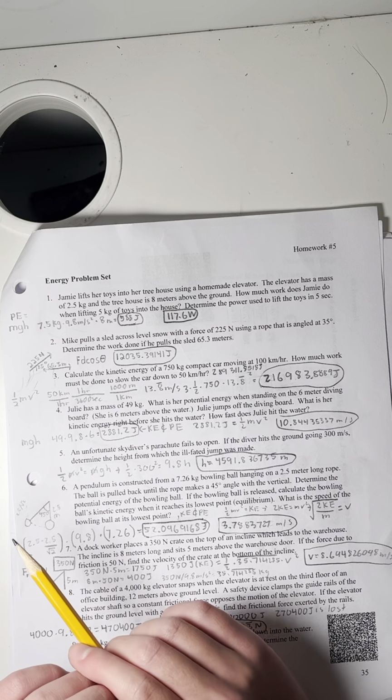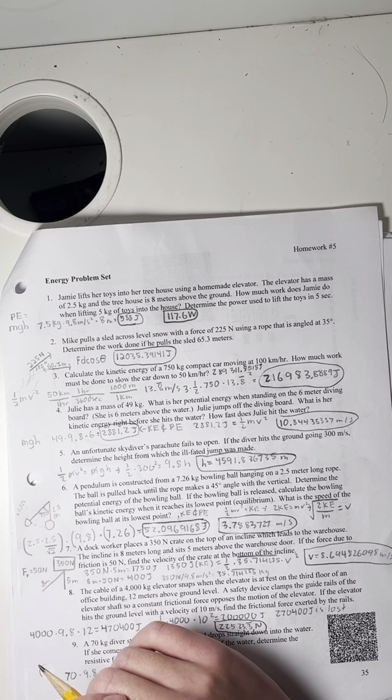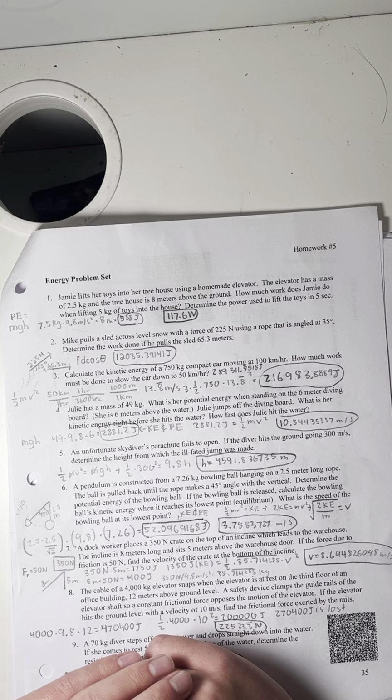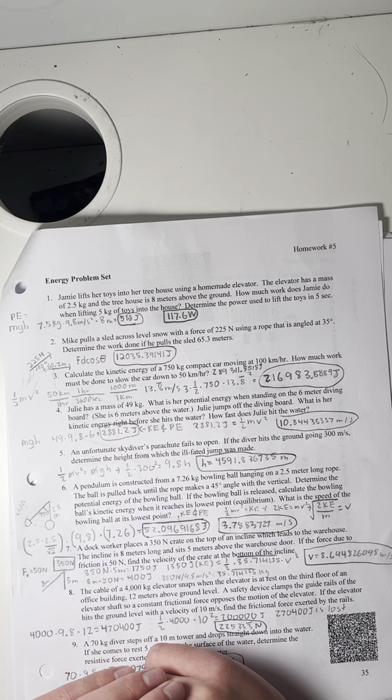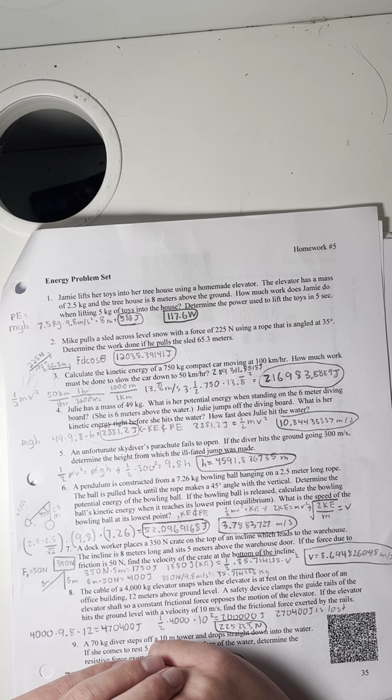And number 4 says, Julie has a mass of 49 kilos. What is her potential energy when standing on a 6-meter diving board? Julie jumps off the diving board. What is her kinetic energy right before she hits the water? And how fast does Julie hit the water?